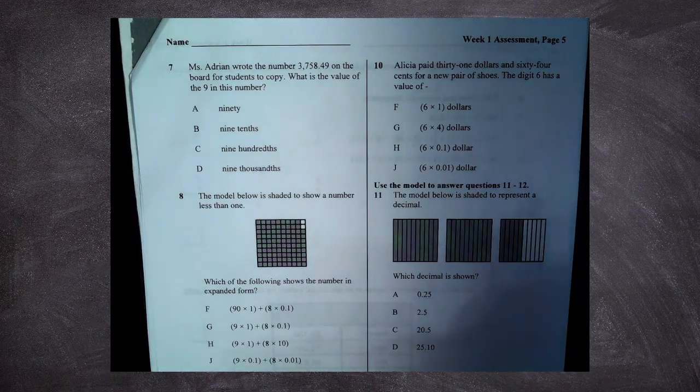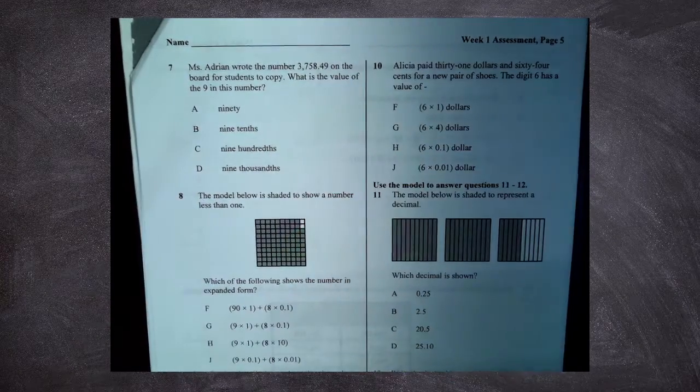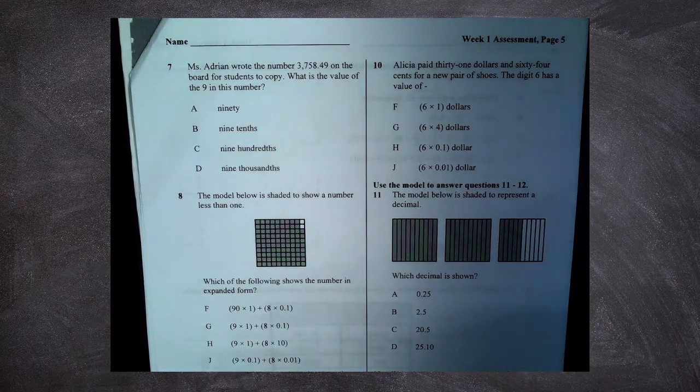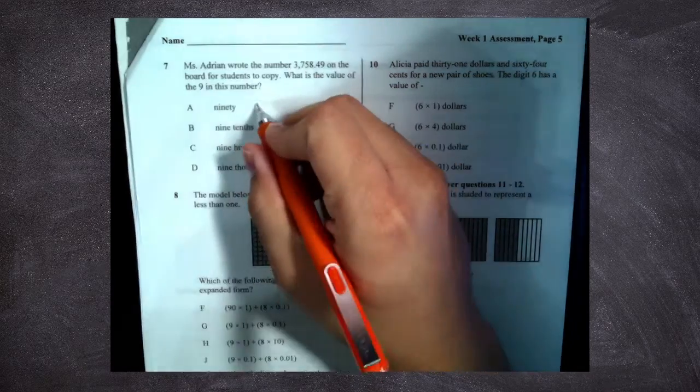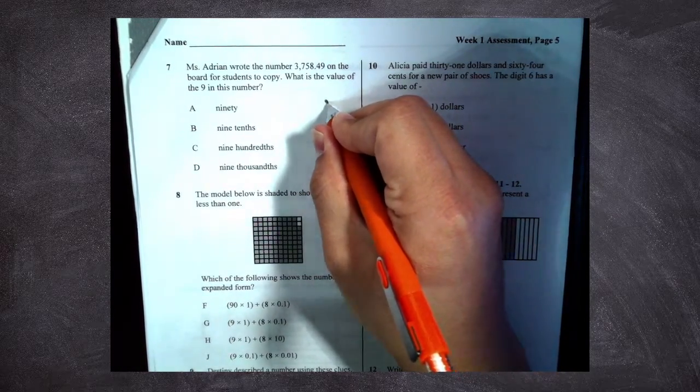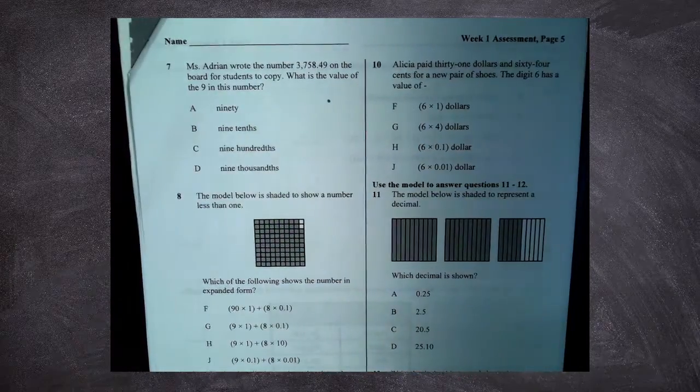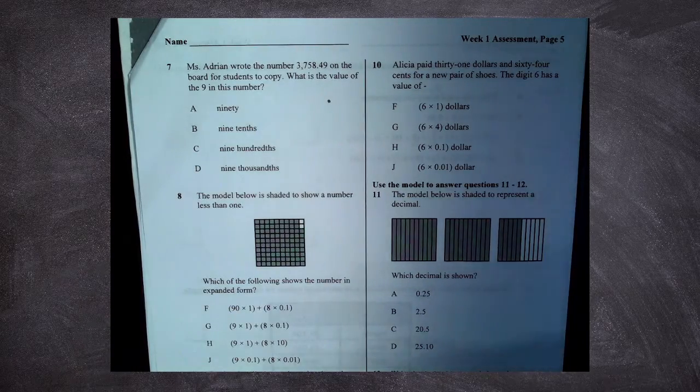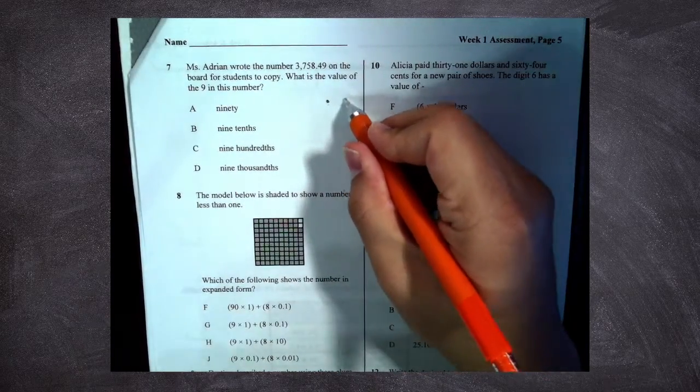So the first thing I'm going to do is make a place value chart for my only one number, so it doesn't have to be a very long place value chart. I know there's decimals here. There's 2 decimal places. What's that first decimal place value?